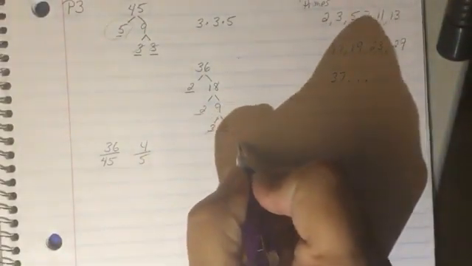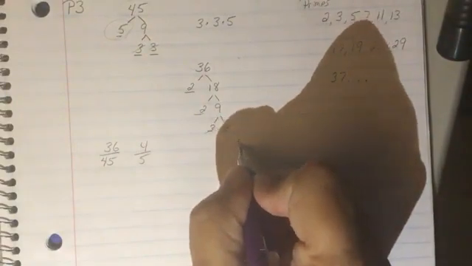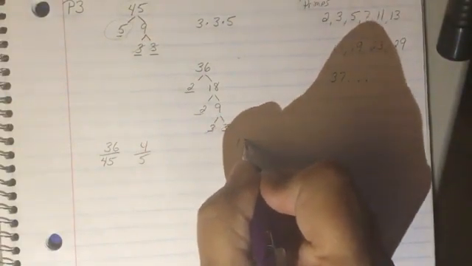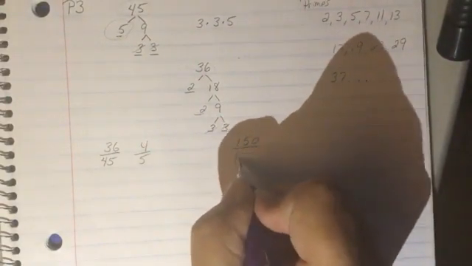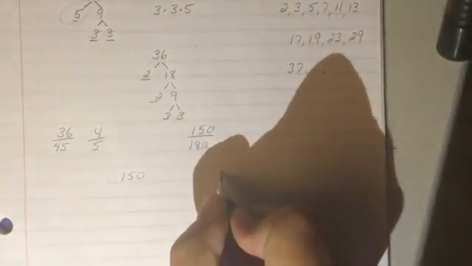Let's try another one. 150 over 180. Well, they both end in zeros, so let's start our factor tree. I'm doing it side by side.